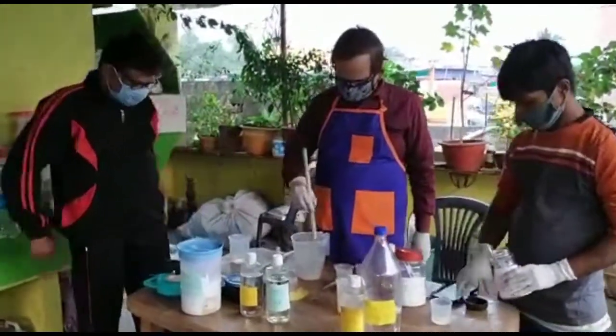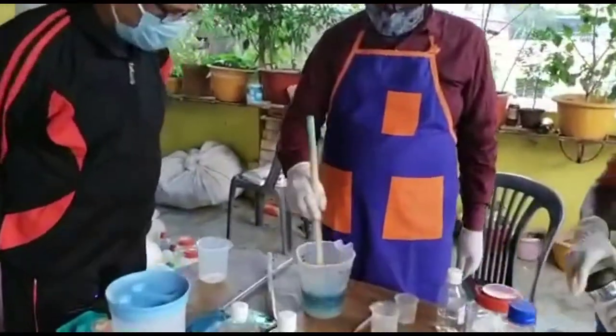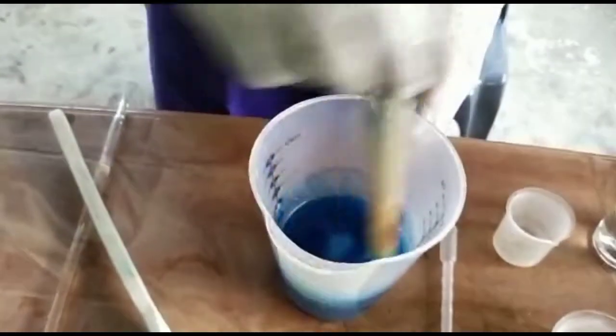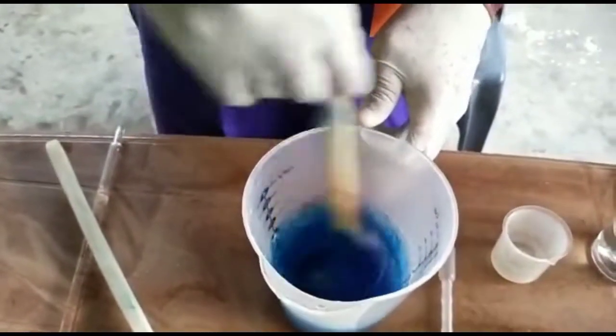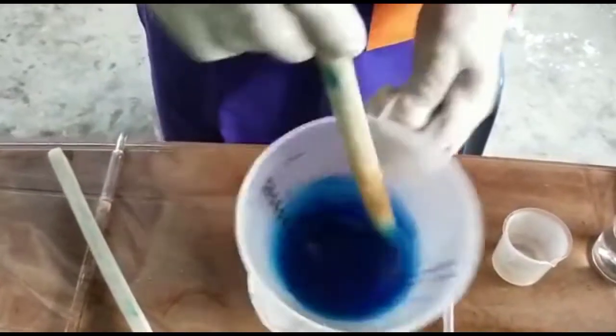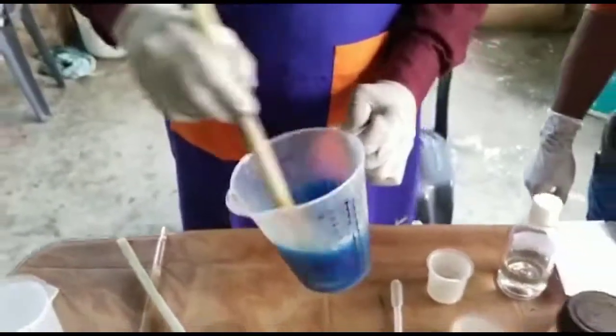Now we are putting color, you see how nicely it is colored. It is more powerful than the earlier one, and how smooth and good looking it is.